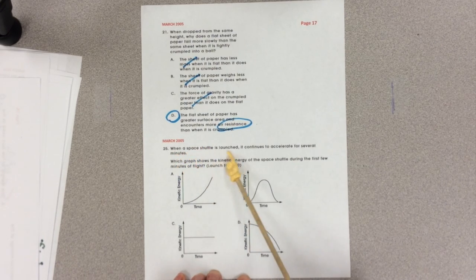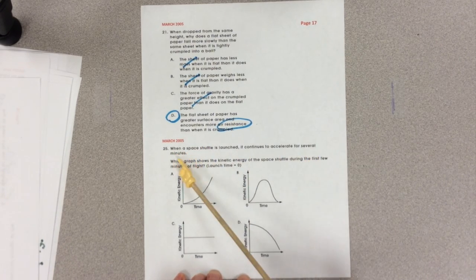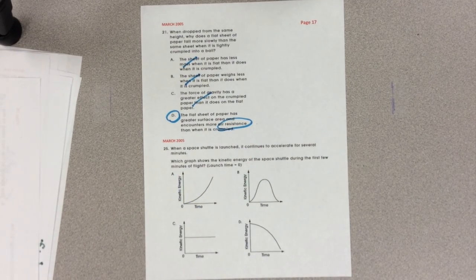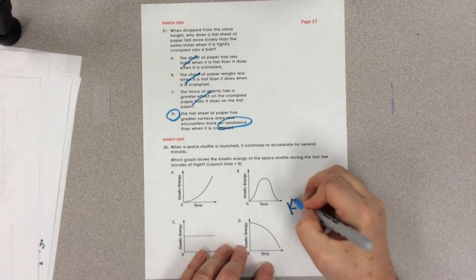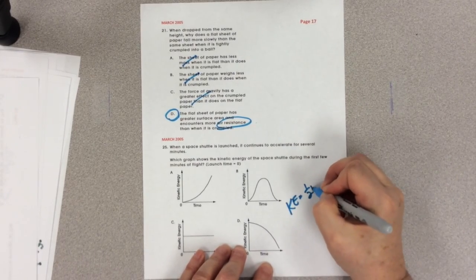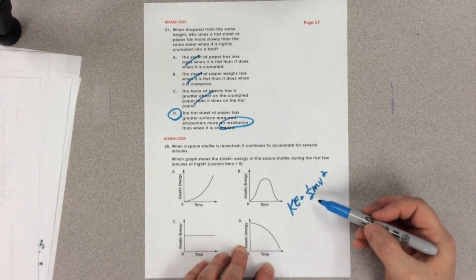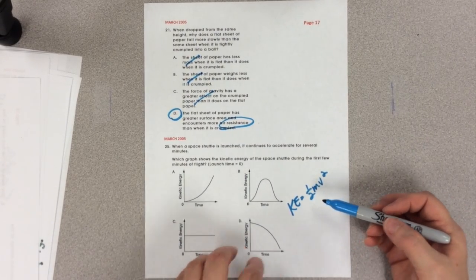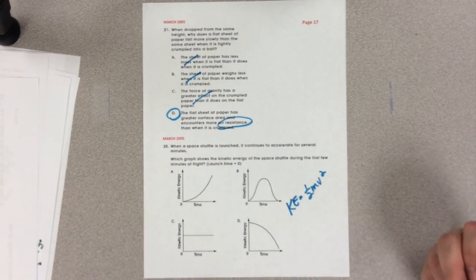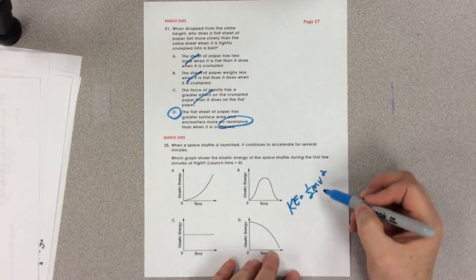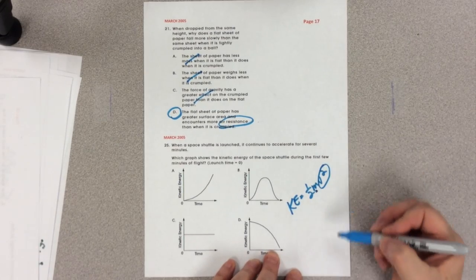When a space shuttle is launched, it continues to accelerate for several minutes. Which graph shows the kinetic energy of the space shuttle during the first few minutes of flight? So kinetic energy, again, is 1/2 mv squared. Okay? I suppose the mass of the space shuttle might go down a little bit as fuel is ejected. So the mass may change a little bit as well. But most of our kinetic energy is from our velocity.